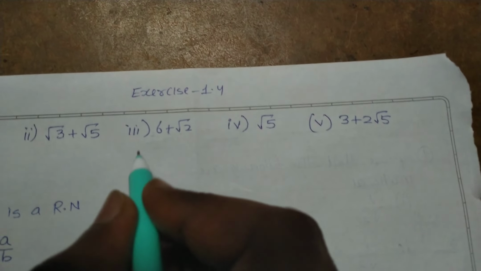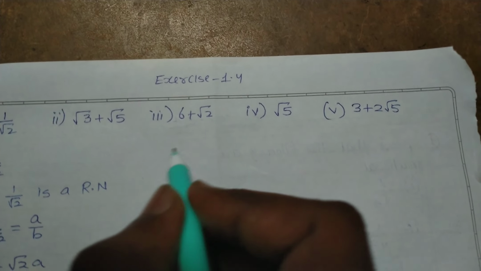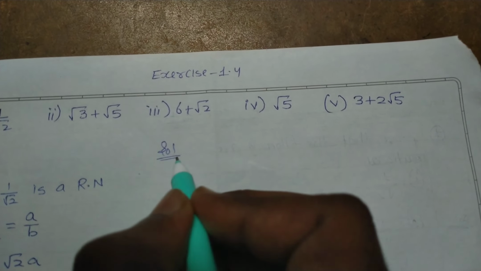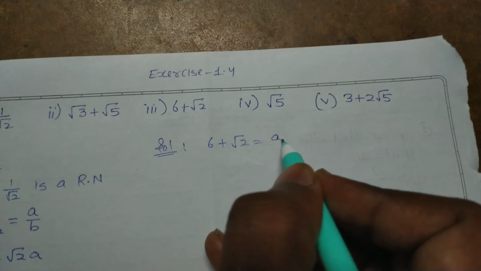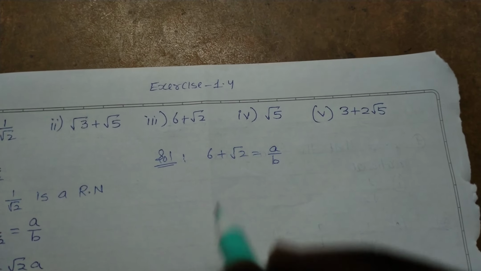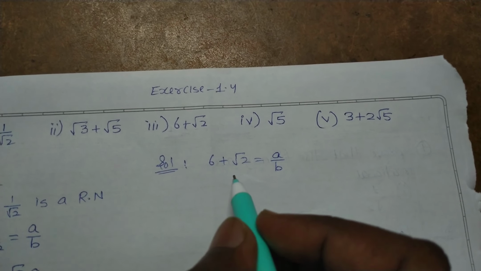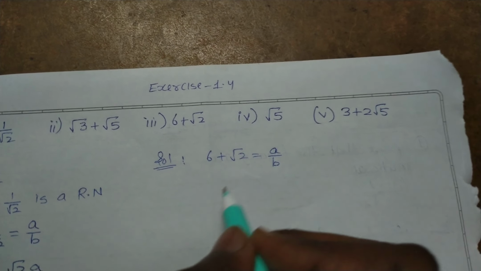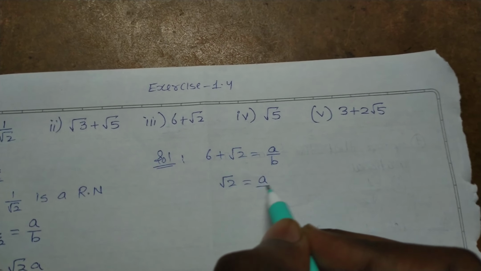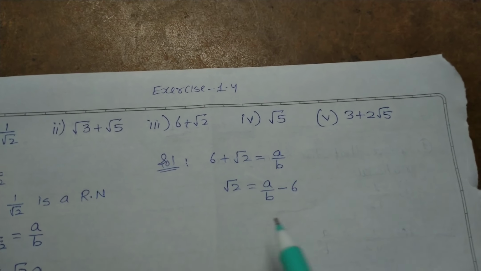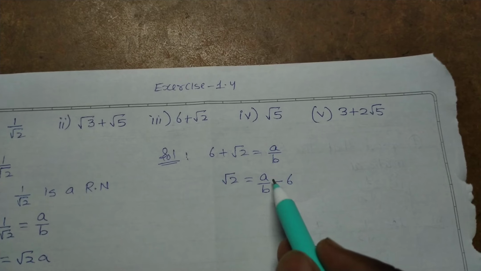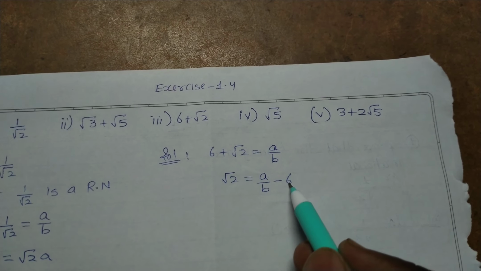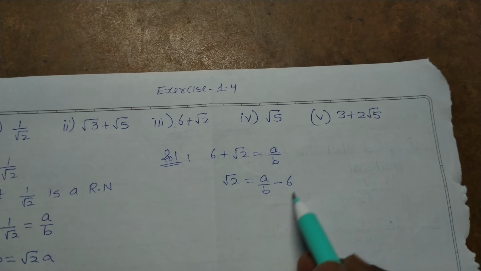Okay, similarly you see this question, third one. So third one also similar. So first you will assume 6 plus root 2 is equal to a by b. You will assume it is equal to a rational number. Again same story. So you send this side, root 2 is equal to a by b minus 6, you write. Okay, root 2 is equal to, I am sending this side, a by b minus 6. Here a and b are integers, minus 6. Again you will get only rational number this side.